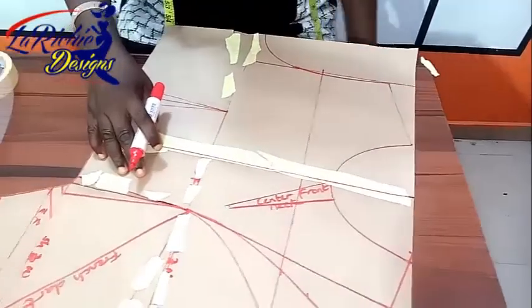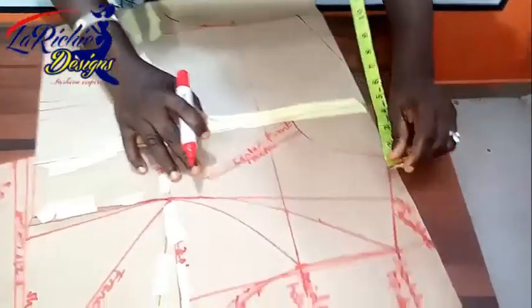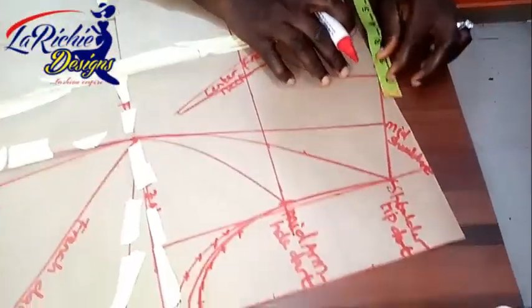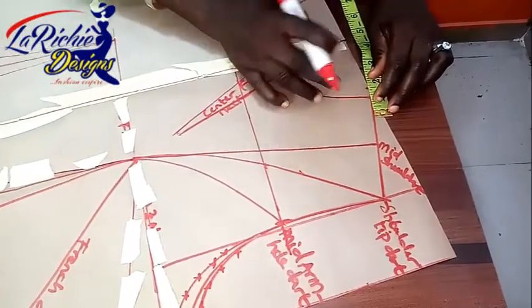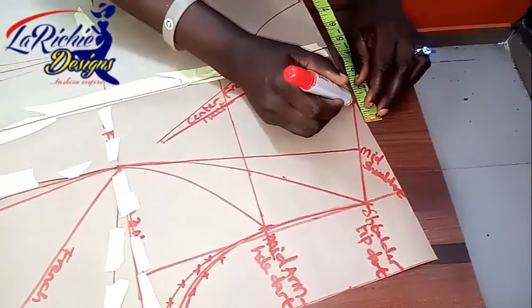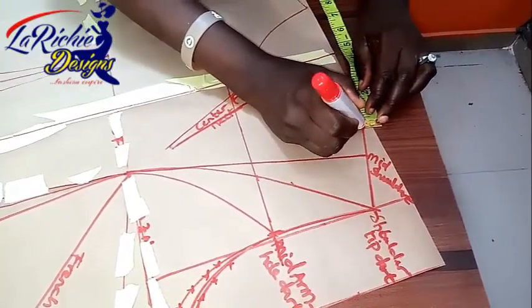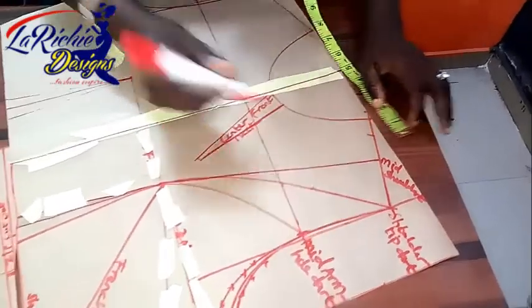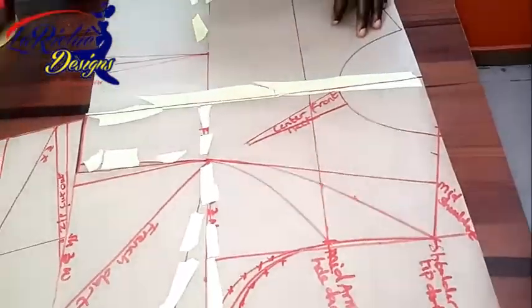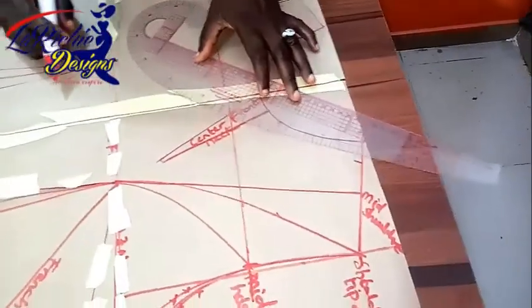So look closely. I'm going to come in here by 1 inch from the neckline. Then that is the style I'm trying to achieve.